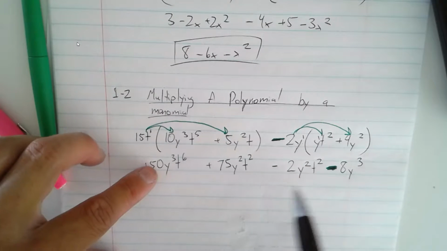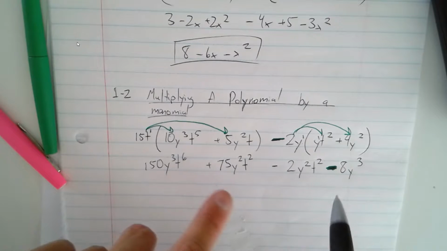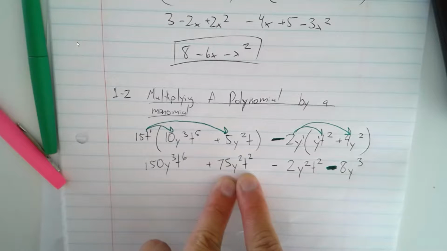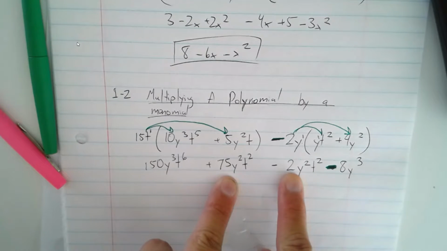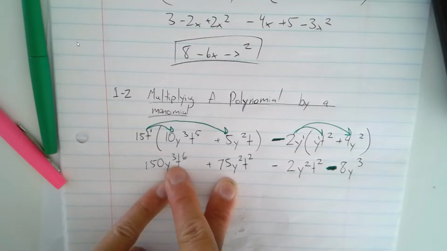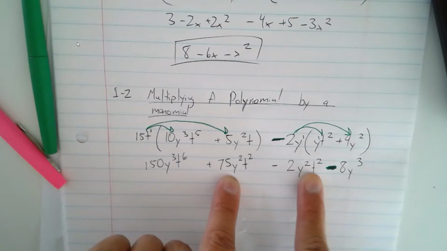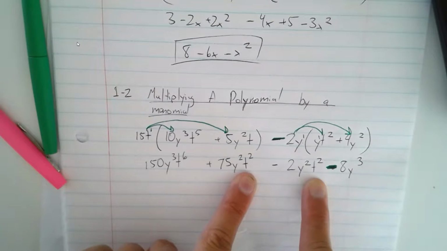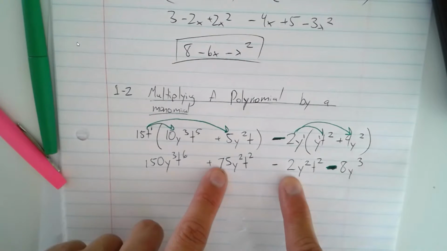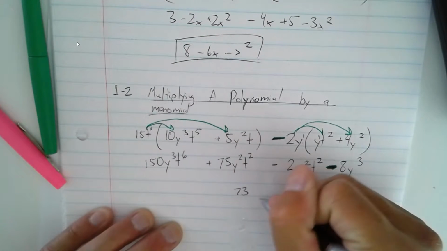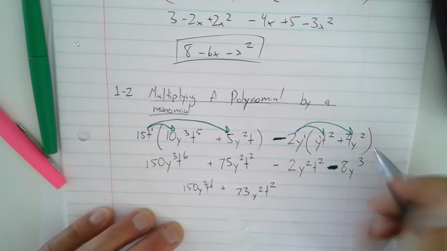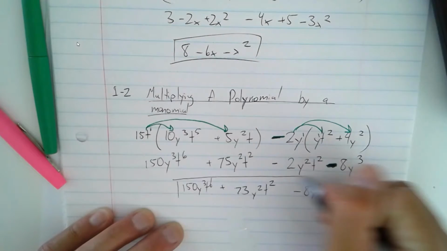It looks like we're done, but is there anything that looks alike that are actually like terms? Okay, these don't look alike because the y is cubed and then t is to the 6th power. These do look alike. They both have y squared and they both have t squared. You can actually add and subtract them. So meaning I could take 2 away from the 75, giving me 73 y squared t squared. And this is 150 y cubed t to the 6th power minus 8y cubed. That's my final answer. Okay?